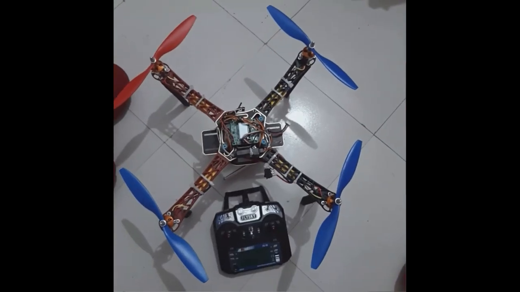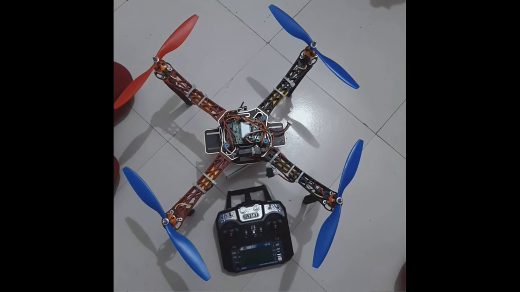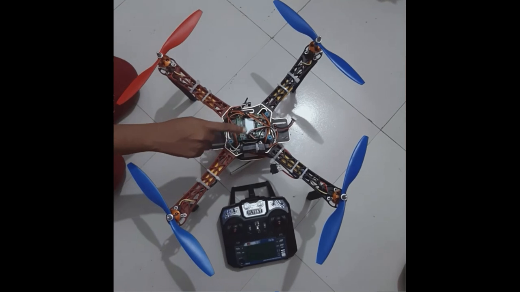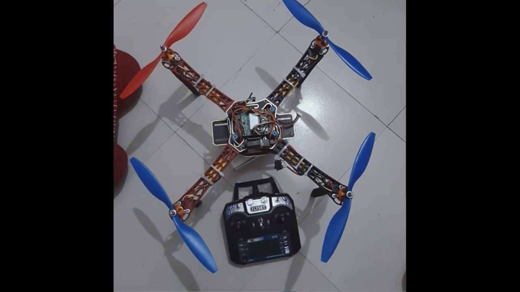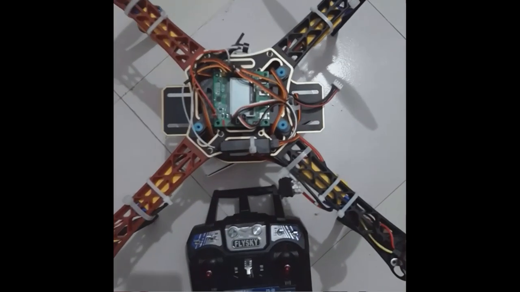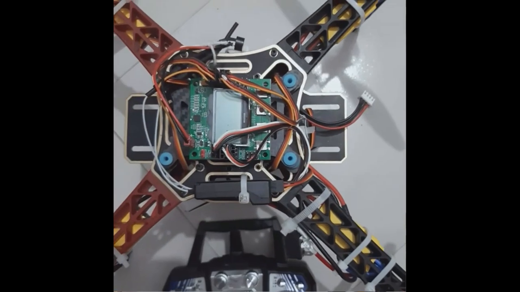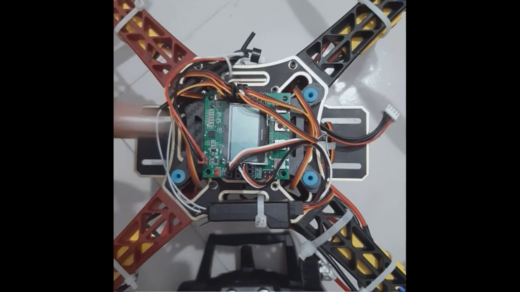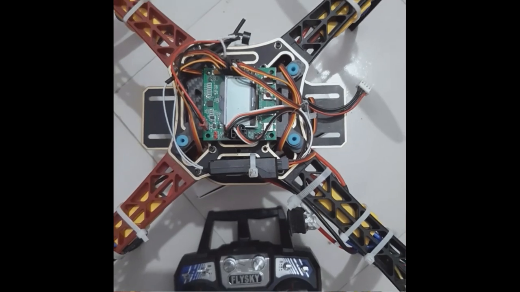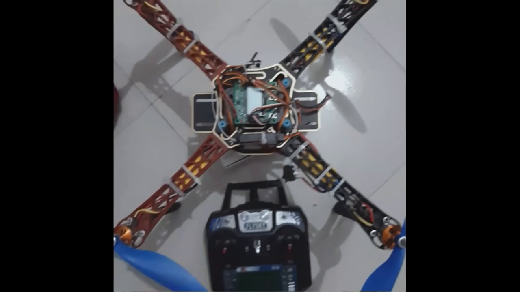I am Elma Kamona. Here comes the most important part of the quadcopter, the flight controller. It is a specialized electronic device that controls flight operations. It is called the brain or CPU of a drone. The flight controller receives input from the user and translates it into commands for the drone's motors, sensors and other components.